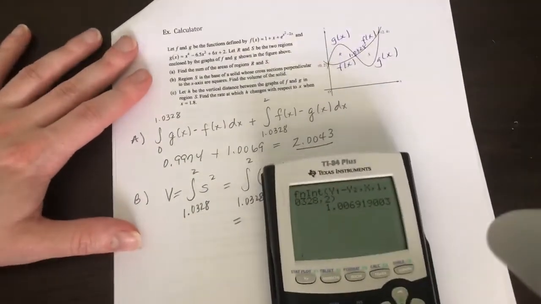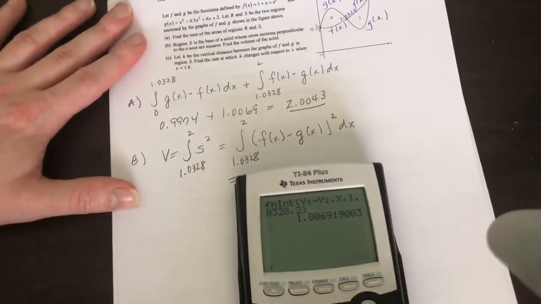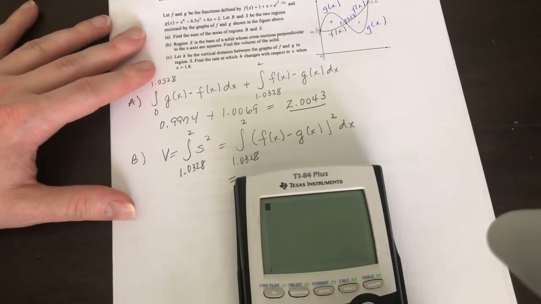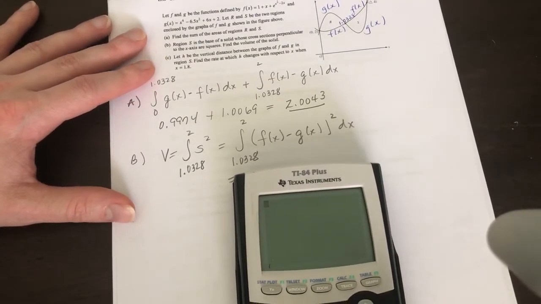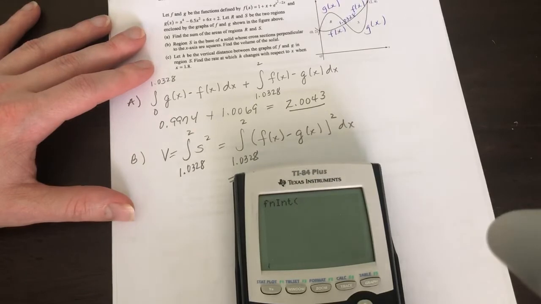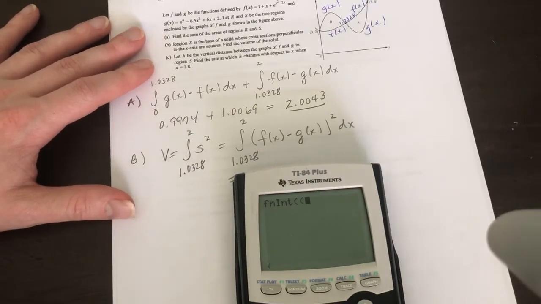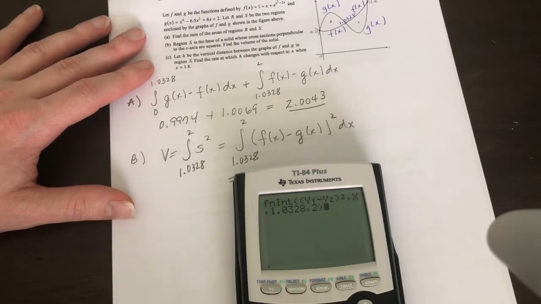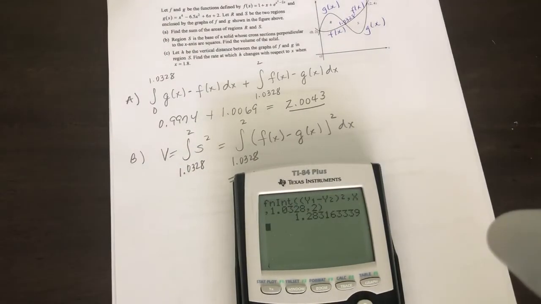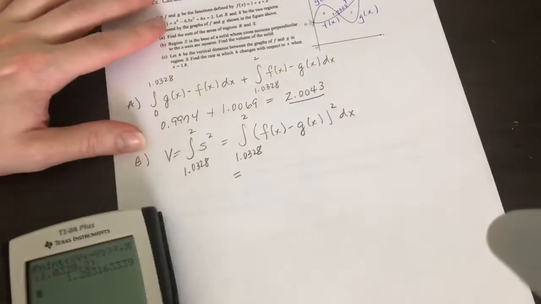So your y1 is f of x. Okay, so we're going to do math 9, and we're going to do y1 minus y2 squared, comma x, comma 1.0328, comma 2. And I got 1.2832.